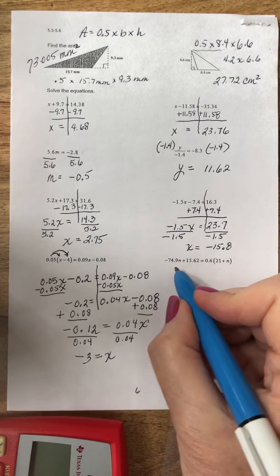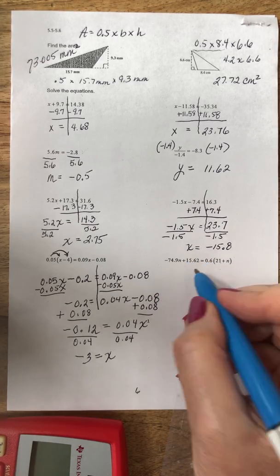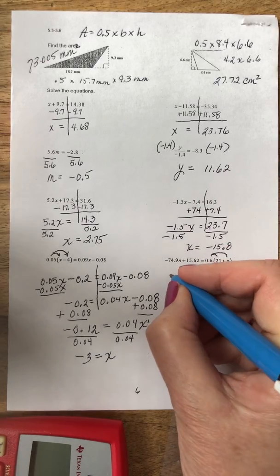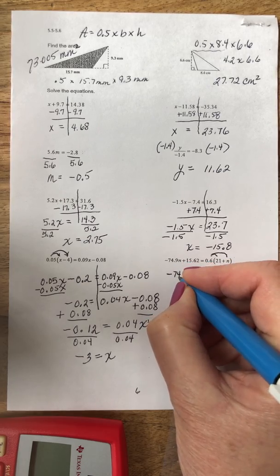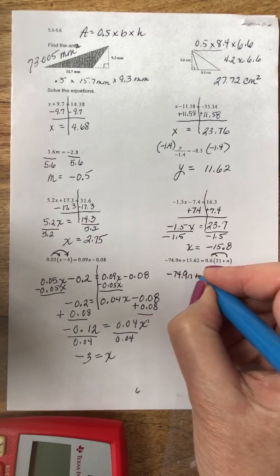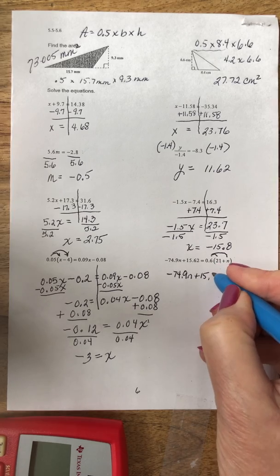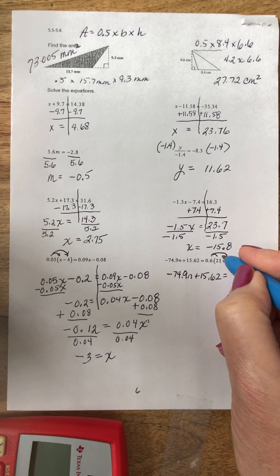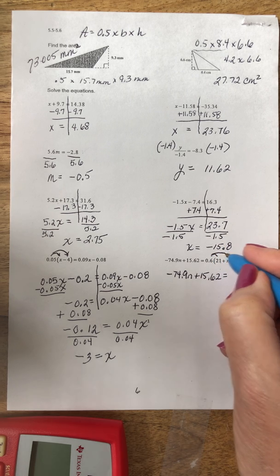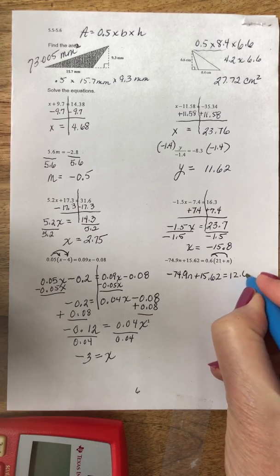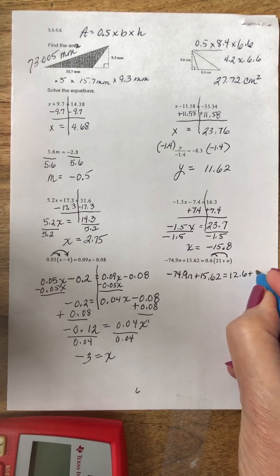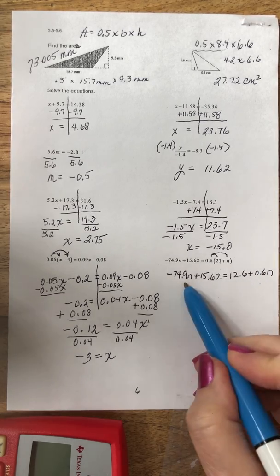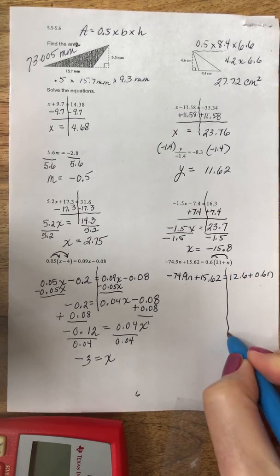And my last equation, the left side is already simplified, but I do have to distribute on the right side to eliminate the parentheses. So negative 74.9n plus 15.62 equals. Now I'm multiplying 0.6 times 21, which is 12.6 plus 0.6n. So I have a 3-step equation because I have variable amounts on both sides.